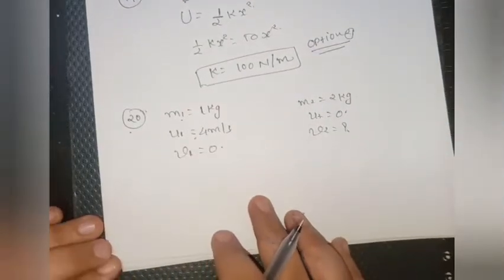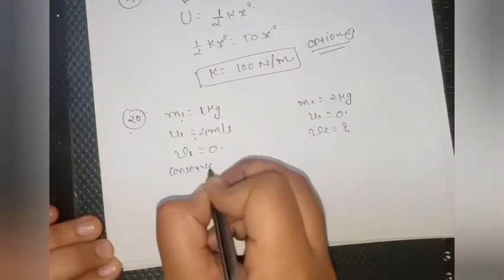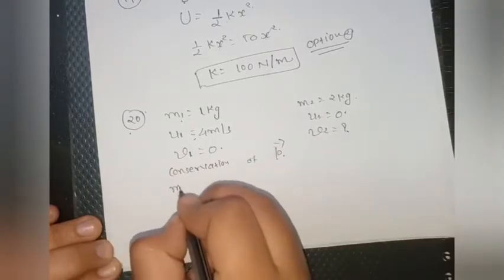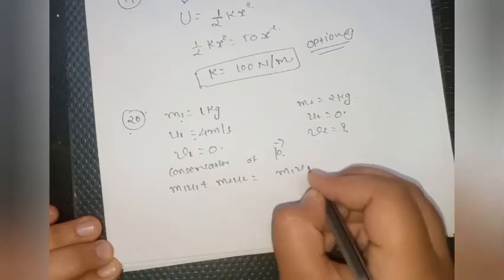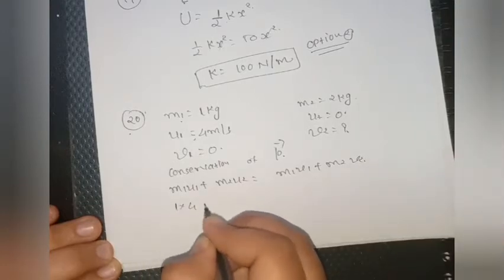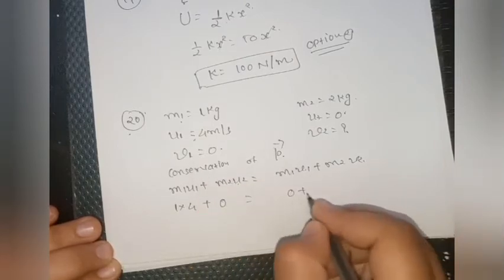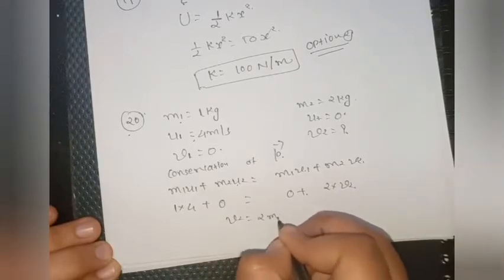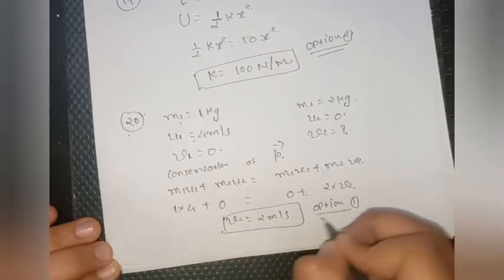Here there is no external force acting on the system, so we can use conservation of linear momentum, that is m1u1 plus m2u2 is equal to m1v1 plus m2v2. 1 into 4 plus u2 is 0, plus m1v1, but v1 is 0, plus m2 is 2 into v2. So v2 will be 2 meter per second. So option 1 is the correct option.